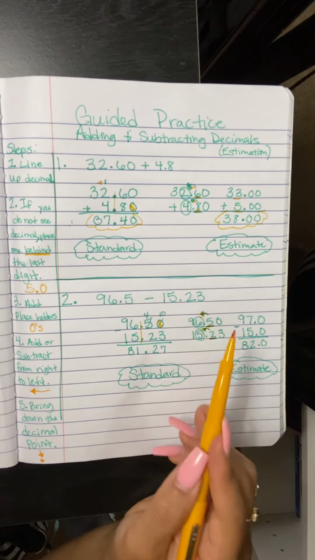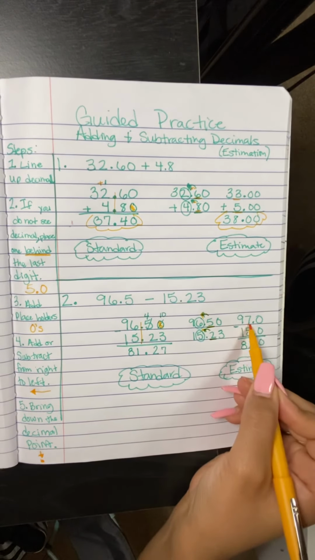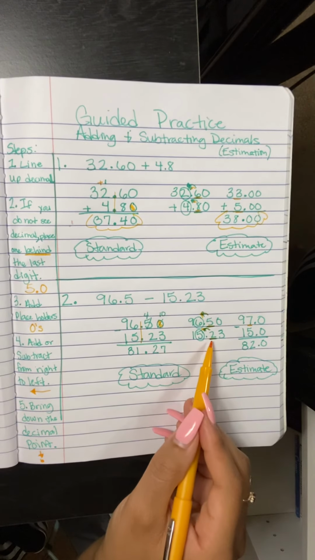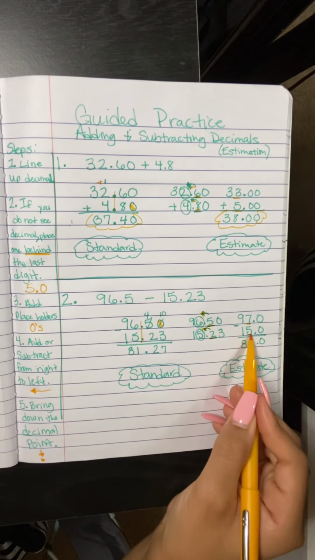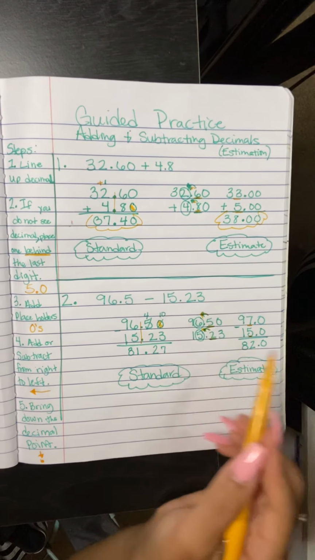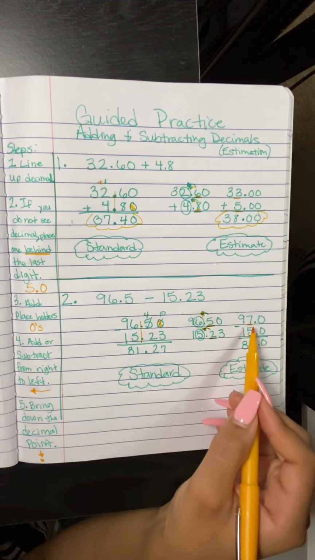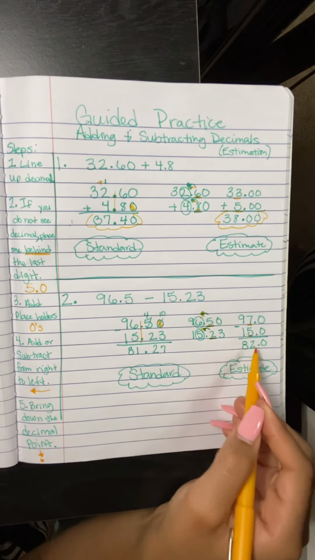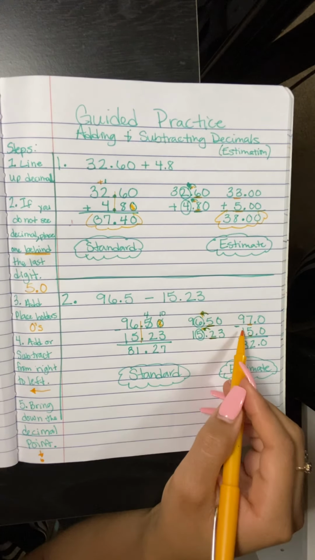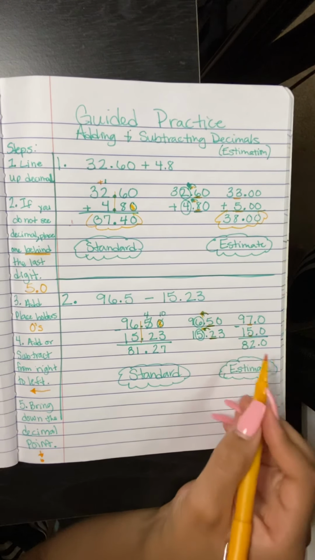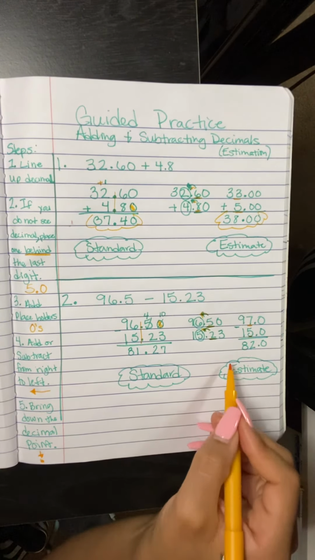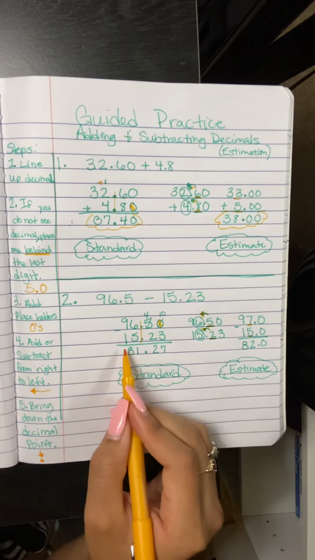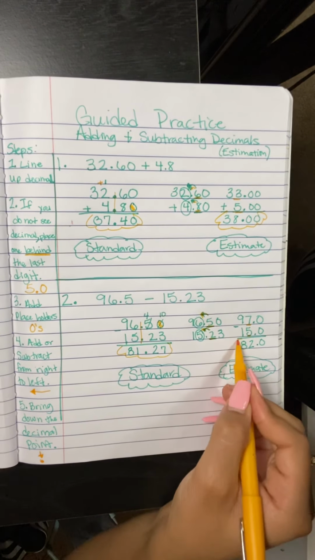5 is going to use my rounding up rule, so my 6 is now a 7. 2 is going to say stay, so my 5 stayed the same. Everything after what I rounded turned into a 0. Bring down my decimal on my 0. 7 minus 5 gave me 2. 9 minus 1 gave me 8. And these numbers are close together, so that means they check out.